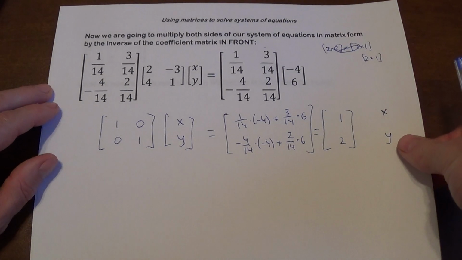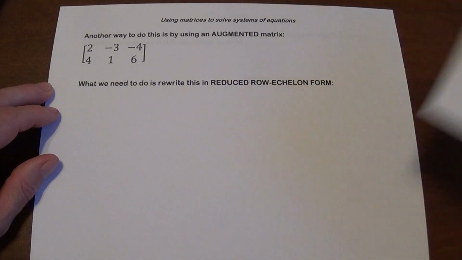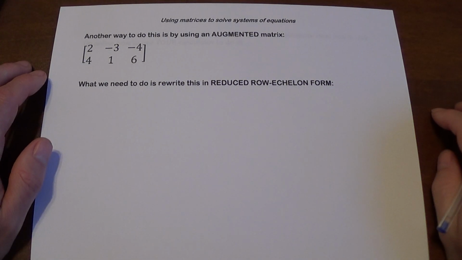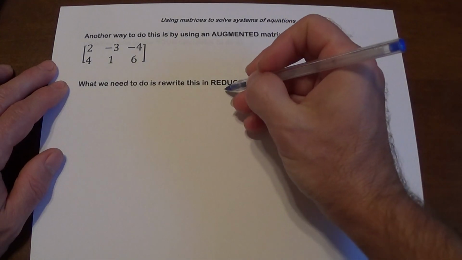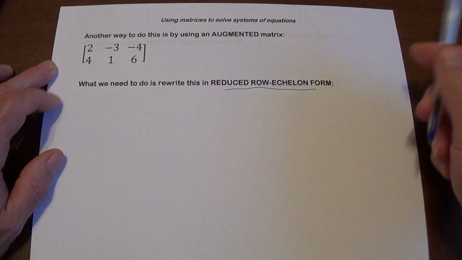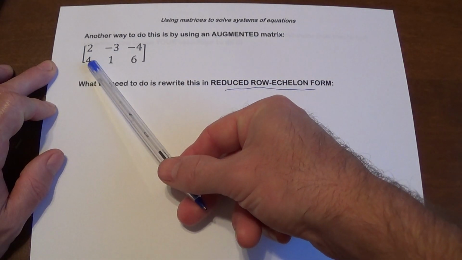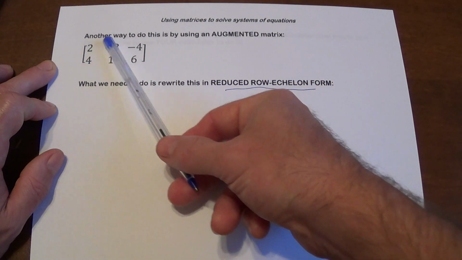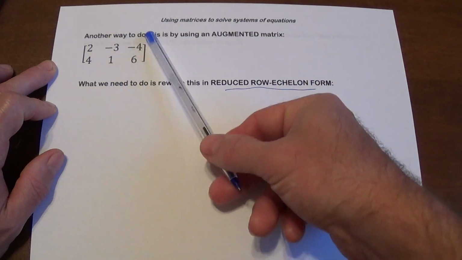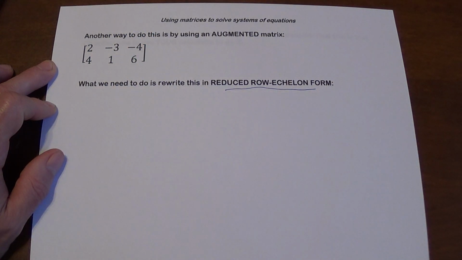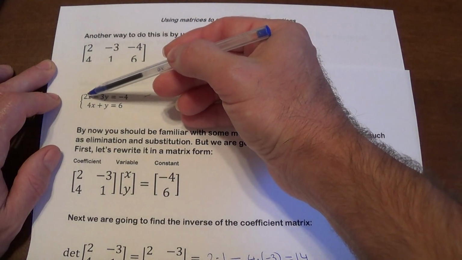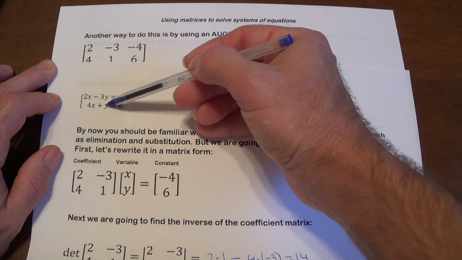Another way of doing that is by using what's called a reduced row echelon form. If you do it by hand, it's a little bit more tedious. First of all, what's a reduced row echelon form? You are going to start with an augmented matrix. That's the matrix that you are going to get by taking the coefficient matrix and attaching another column, which is actually the constant matrix. If you remember the original equation, we simply have 2, -3, -4, and 4, 1, 6.